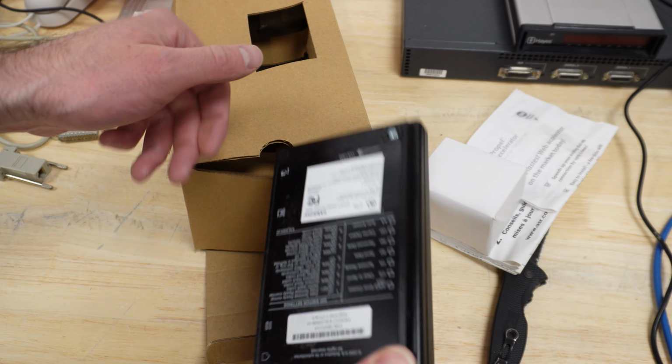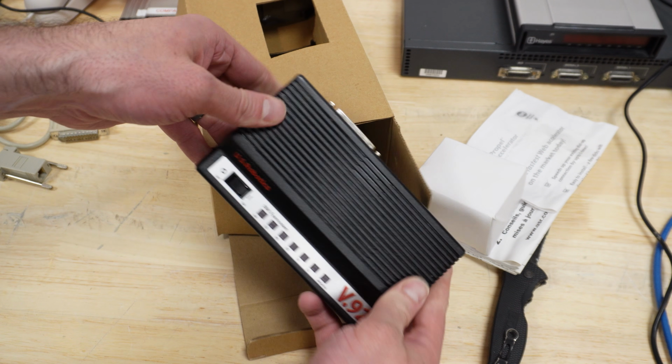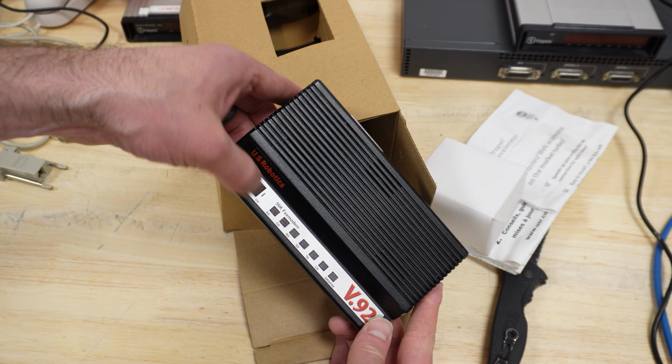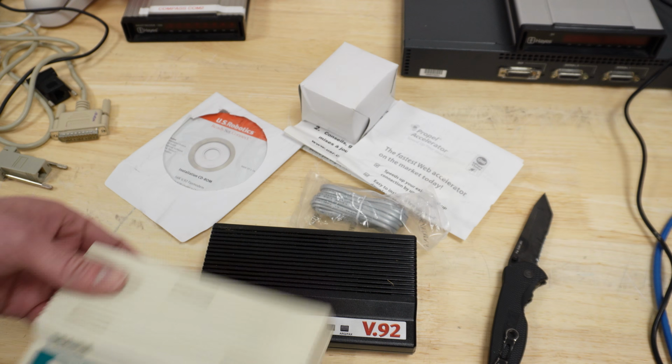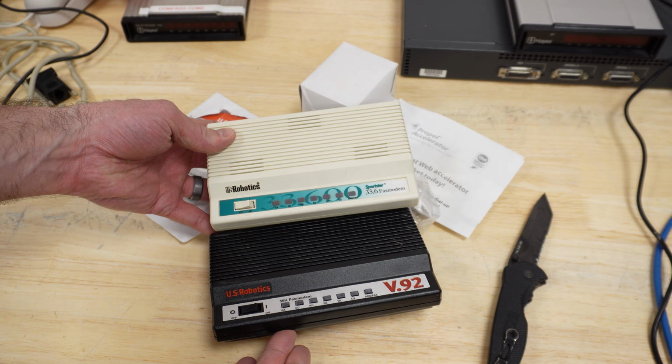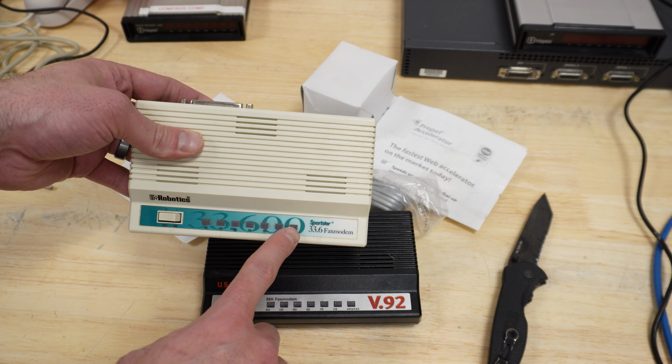Uh-oh. Here it is. Maybe. No, that's just dust. I thought maybe it'd been used. Nope. Look at that bad boy. Hell yeah. Got the software. Won't need that. Got the modem itself. Seeing some similarities with the Sportster. This one, of course, is capable of 56K, theoretically, and this one's 33.6.